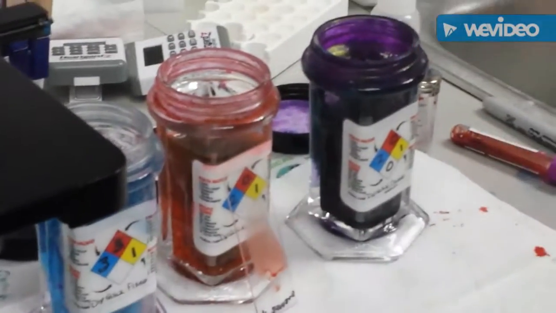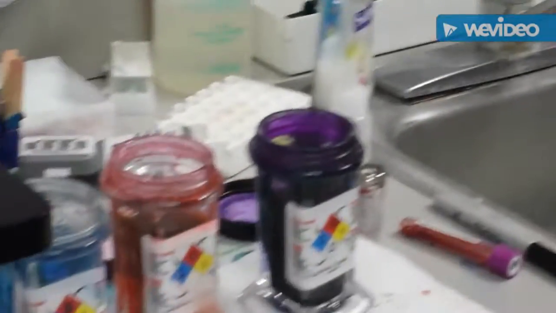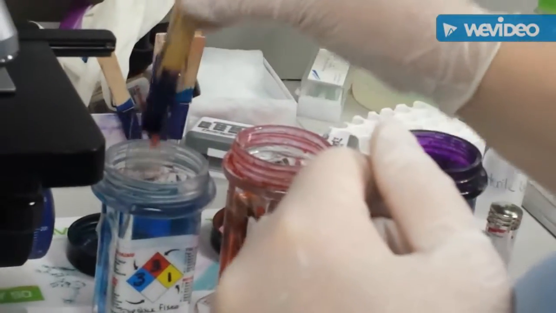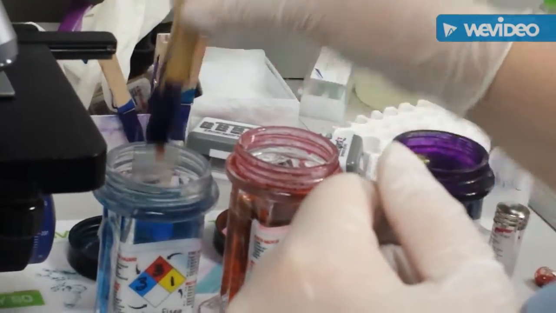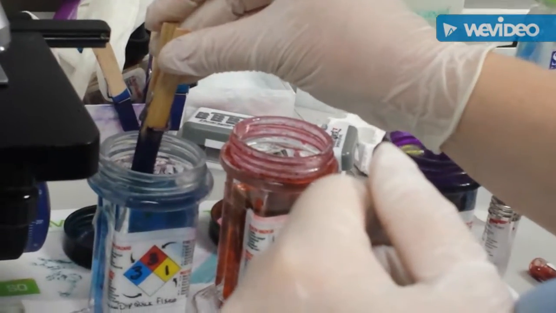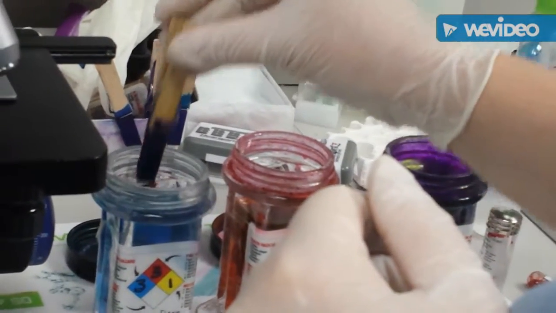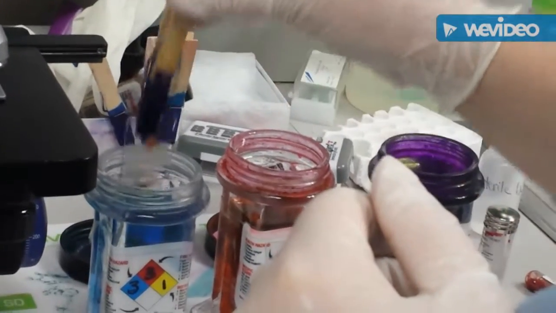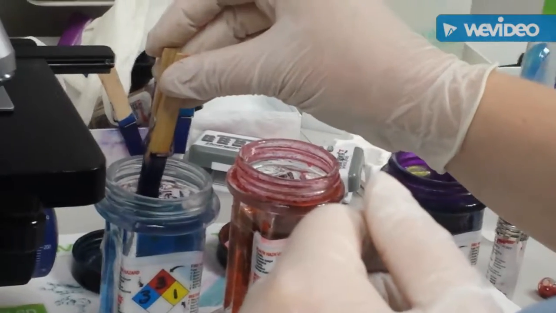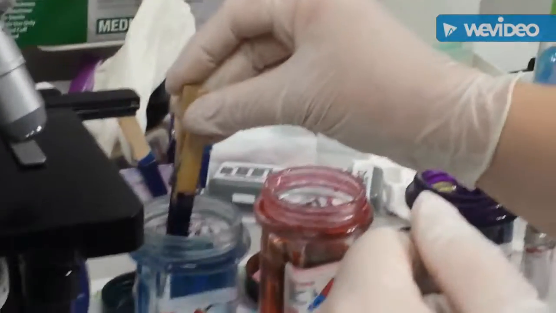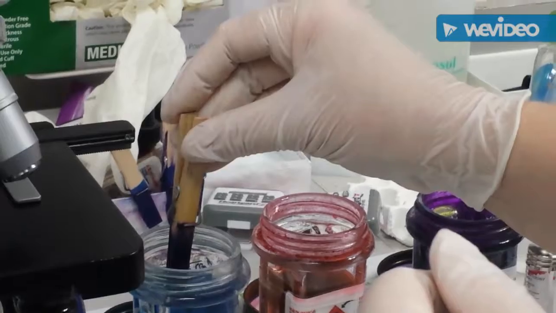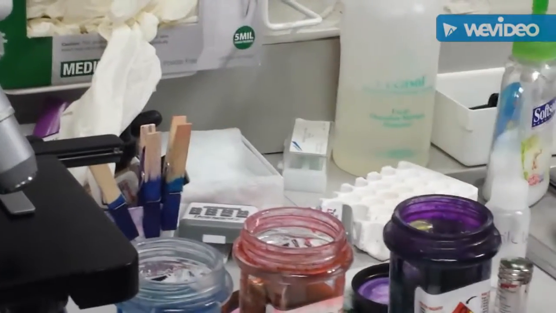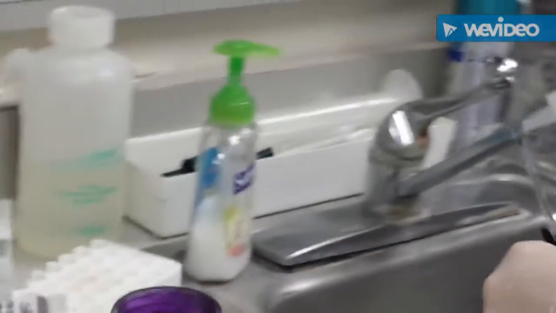So now the next thing that we're going to do is we are going to go ahead and stain these. So we want to do 10 1-second dips. So we're going to start with our fixer and just go ahead and dip it in there 10 times. And then we're going to go ahead and use our sterile water to rinse between each of the dips.